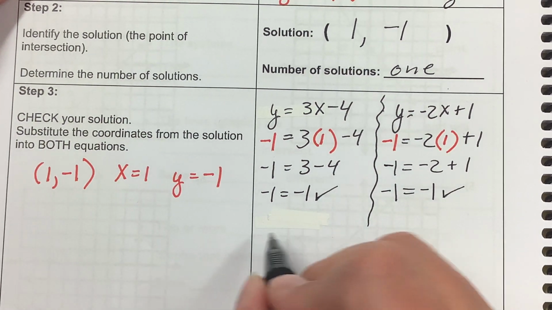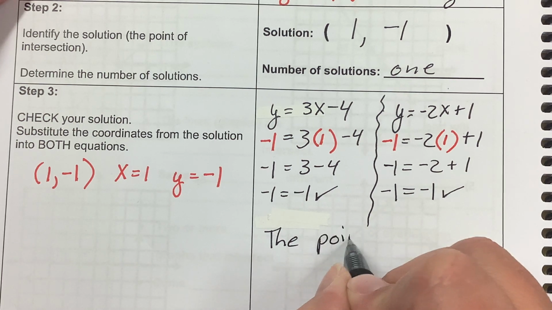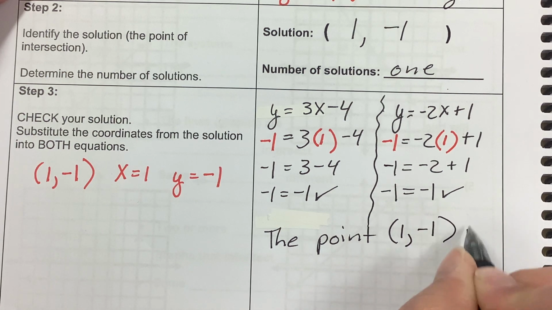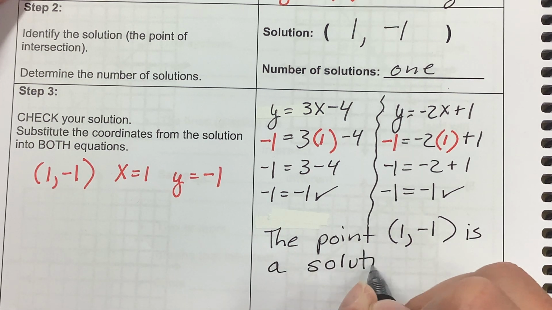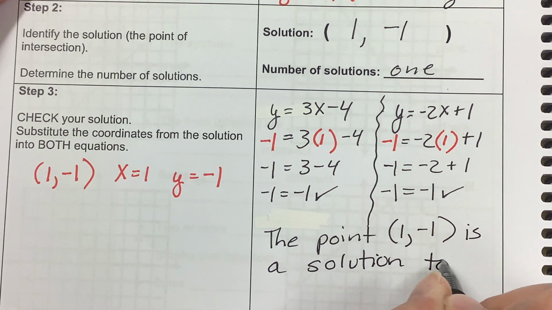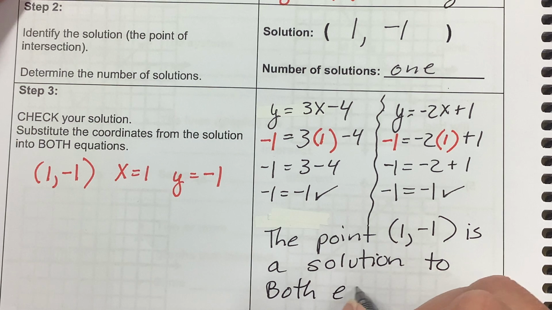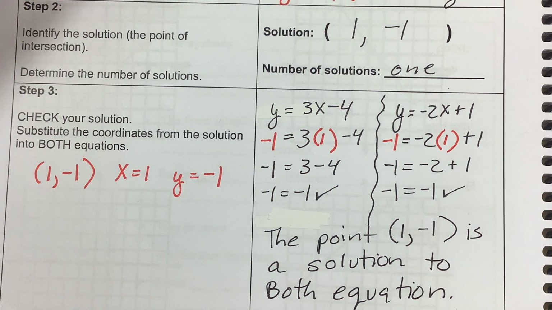So the point 1, negative 1 is a solution to both equations. It's a solution to both equations, which means it's a solution to the system of equations.